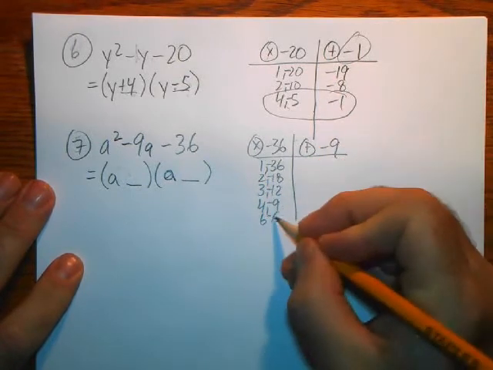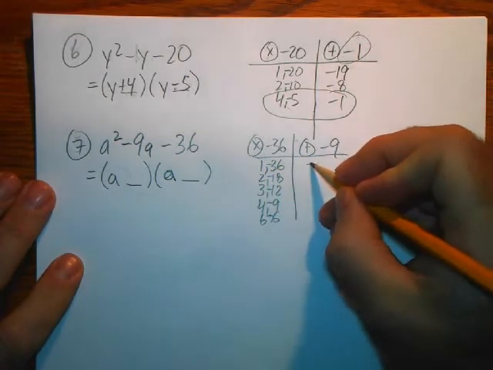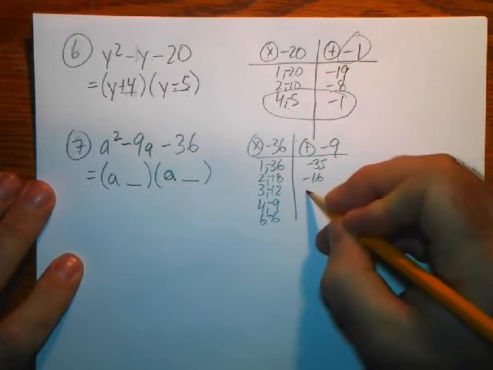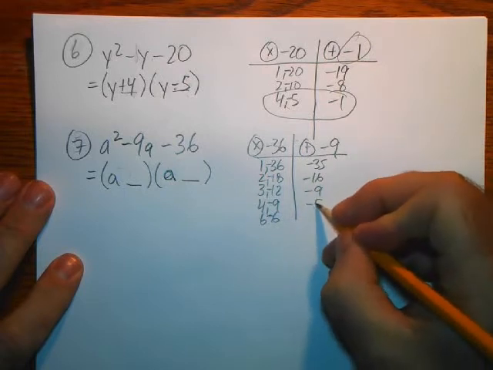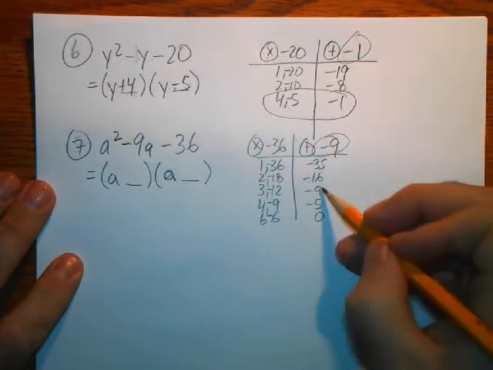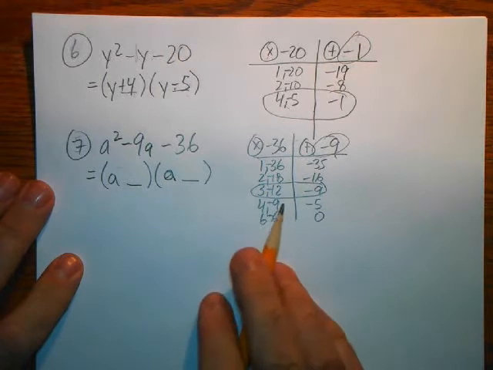And then when we add them together, the two pairs, we get negative 35, negative 16, negative 9, negative 5, and 0. Okay, we were looking for a negative 9, so those are the two numbers. So we've got an a plus 3 and an a minus 12.